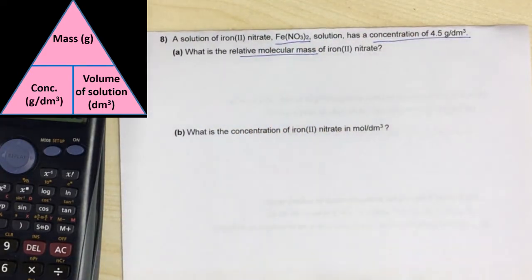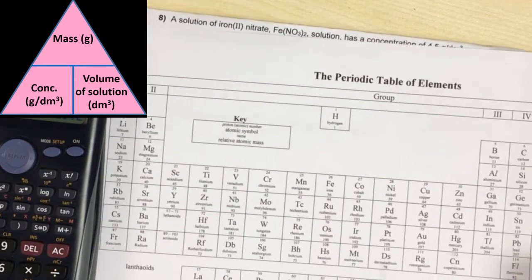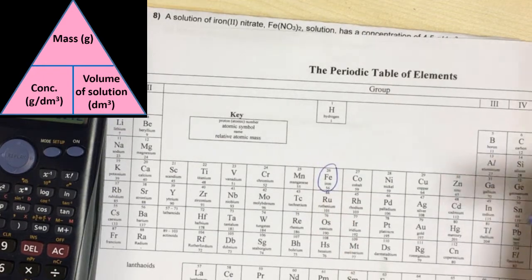Yes, so for relative molecular mass, I believe that most of you will still remember how to do it, so the value in this case should be quite straightforward for you.